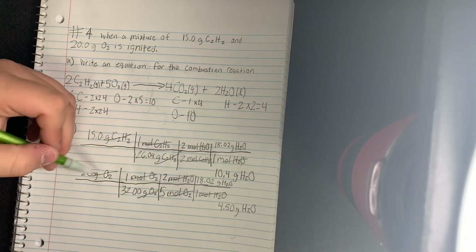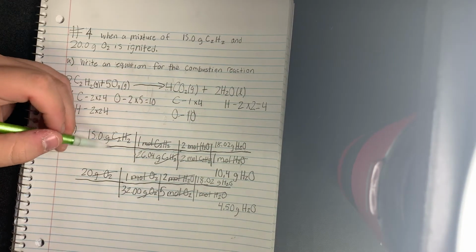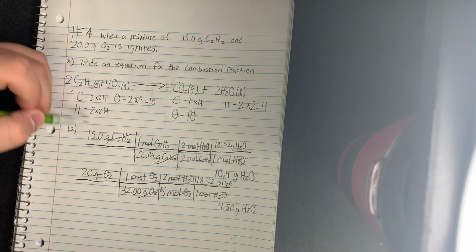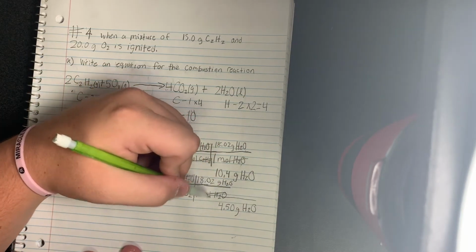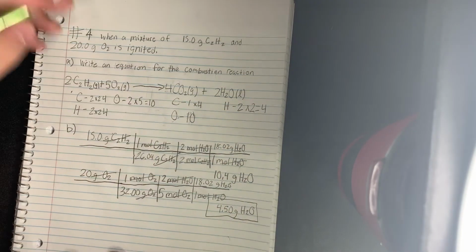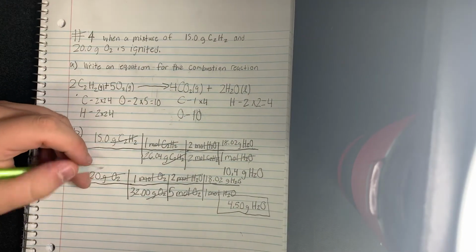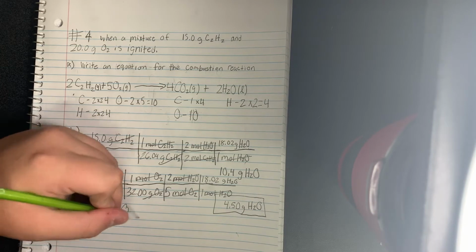So seeing how oxygen's number is lower than C2H2's number, that means this is the limiting reactant. So oxygen, O2 is our limiting reagent.